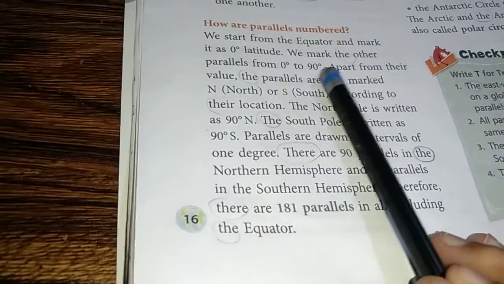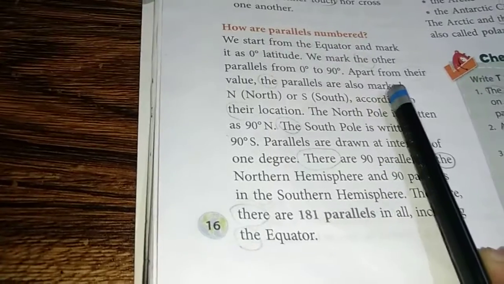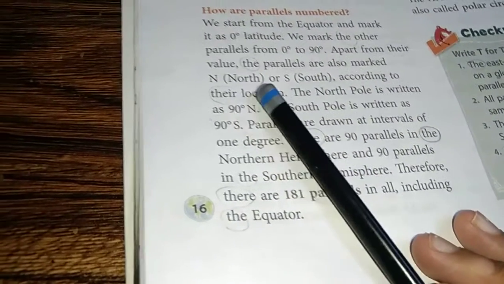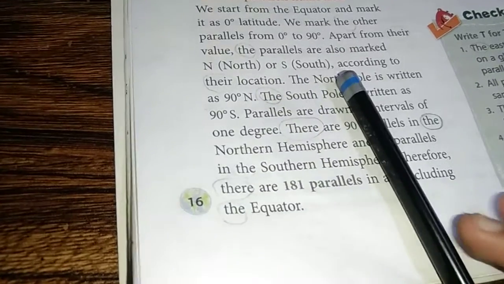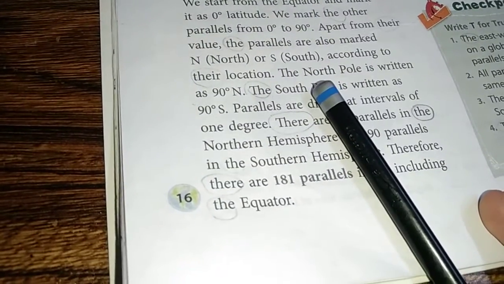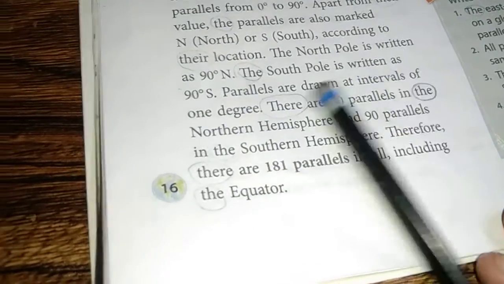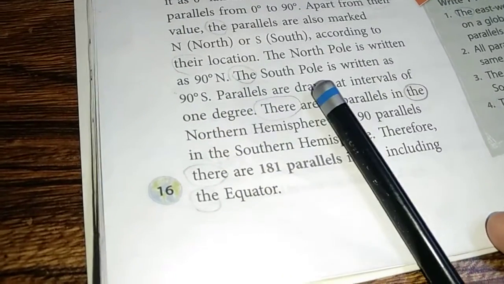Now we will read how parallels are numbered. We start from the equator and mark it as 0 degree latitude. We mark the other parallels from 0 to 90 degrees. The parallels are also marked N for north or S for south according to their location. The North Pole is written as 90N. The South Pole is written as 90S. The parallels are drawn at an interval of 1 degree, as I told you.